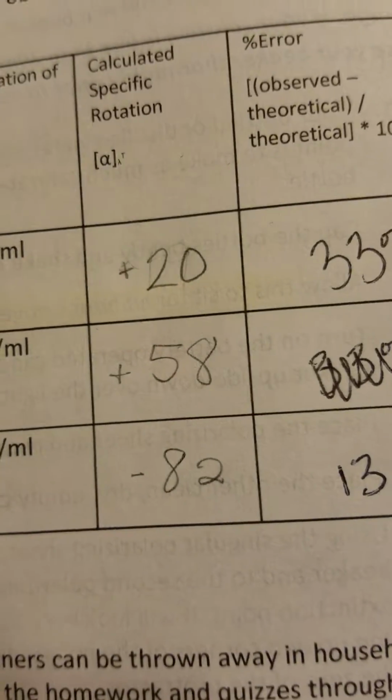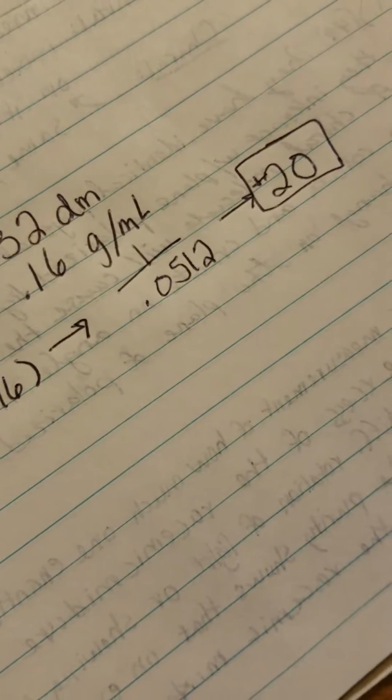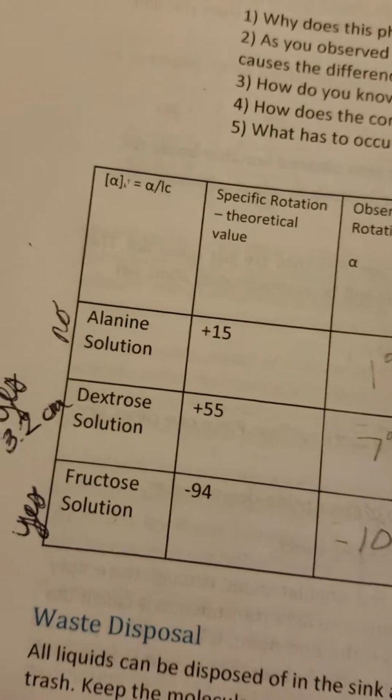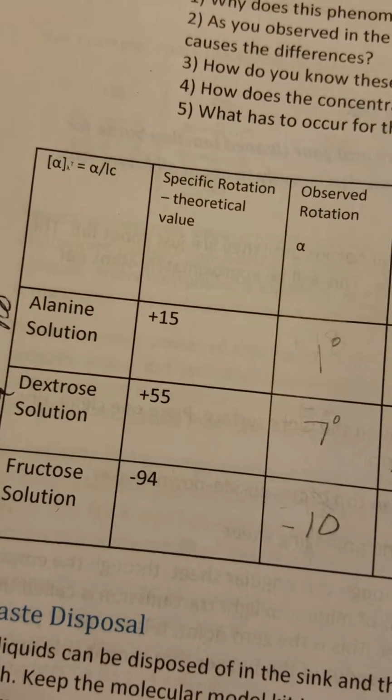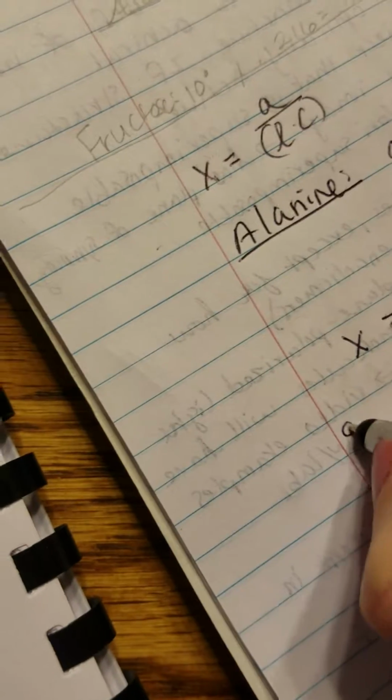So that's what I put right there, and it's positive. You can see that work. That's for alanine. So that's what I got for the calculated specific rotation, which isn't too far off from the theoretical value. Another thing that we were asked to find was the percent error. So for that, I'm going to do here.